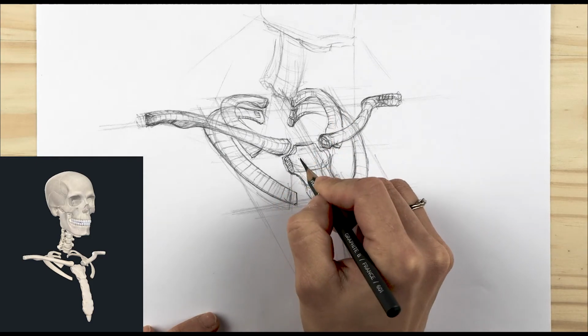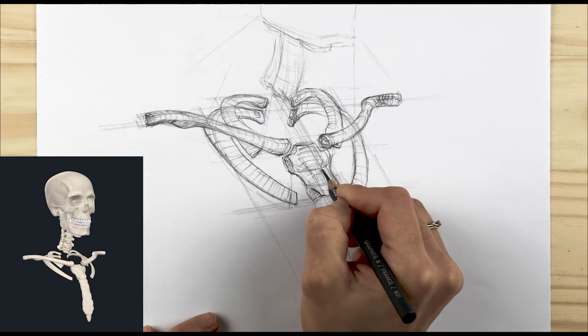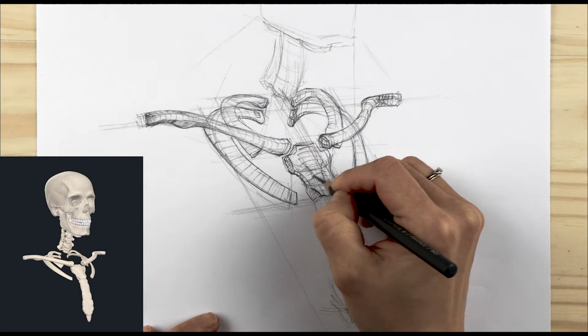The sternum, which is the breastbone, is considered as a large bone and also a long bone that is curvilinear.